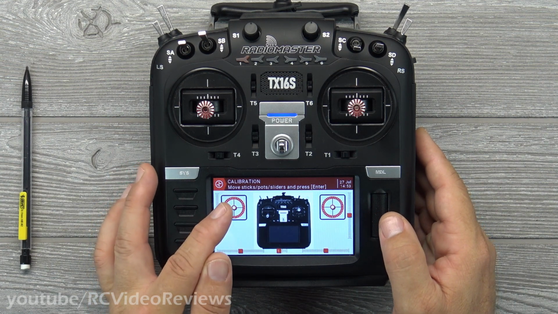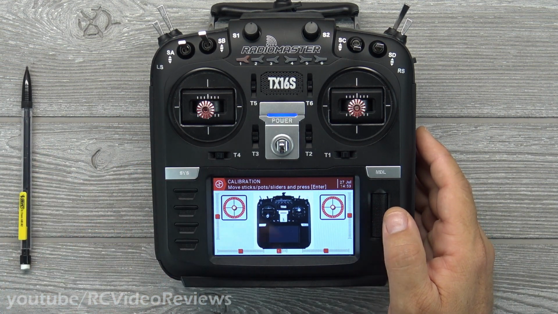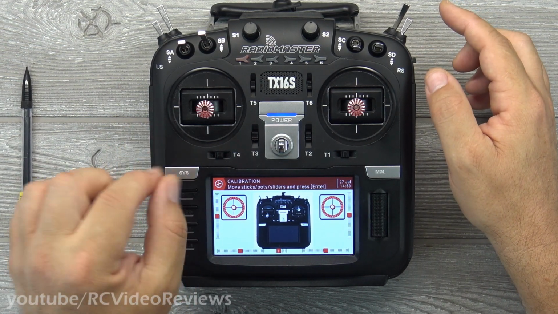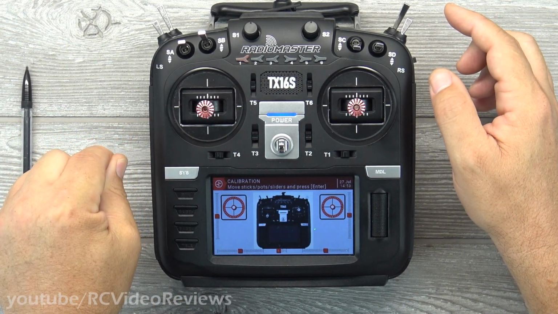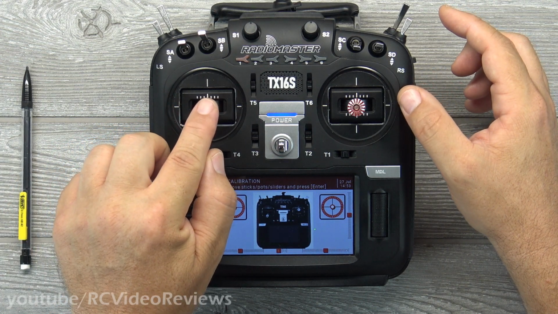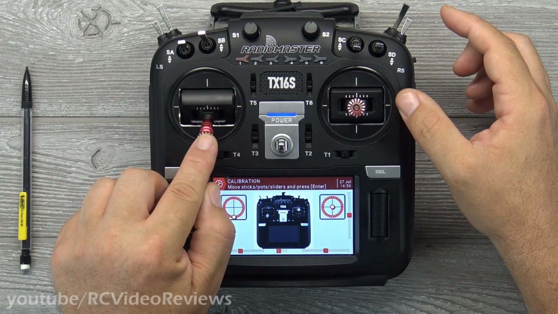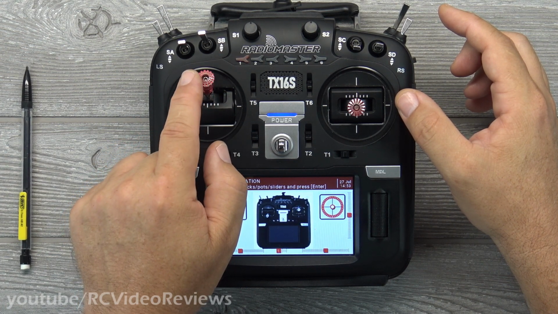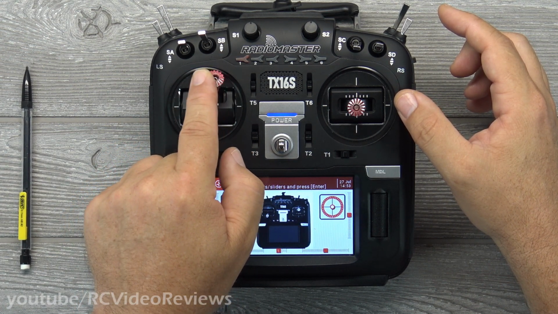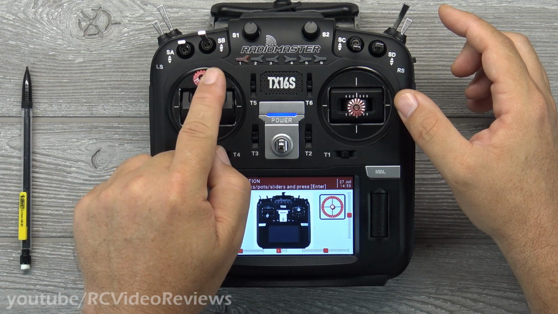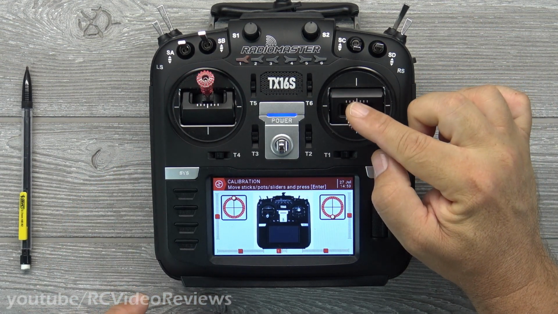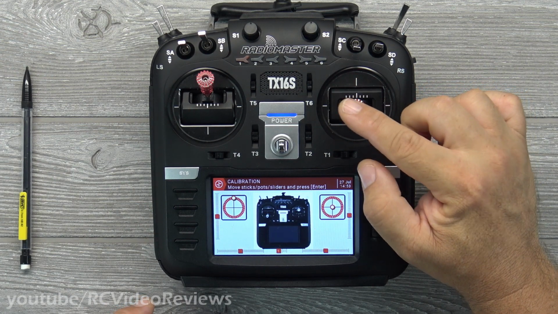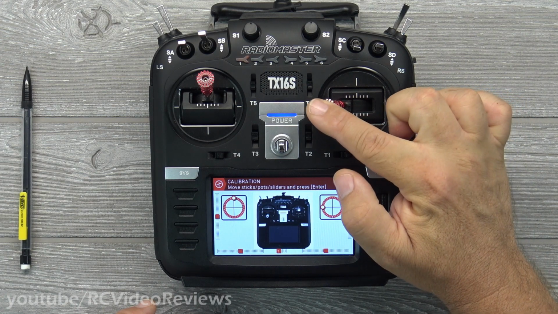Now it says move sticks, pots, and sliders and press enter. So the idea here is to move it through the full range of motion, but don't monkey fist it. Okay, you just move it just to the stop and then quit. So there's throttle down, there's throttle up. Again, don't monkey fist it. Now here's rudder right, and here's rudder left. That's all you need to do, and you do that for every control. Elevator down and up, aileron right and left.